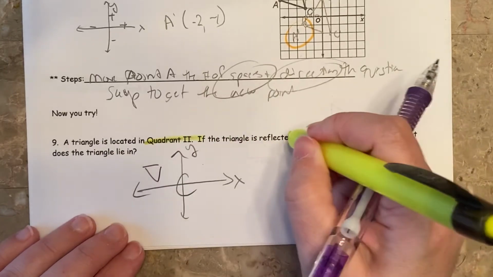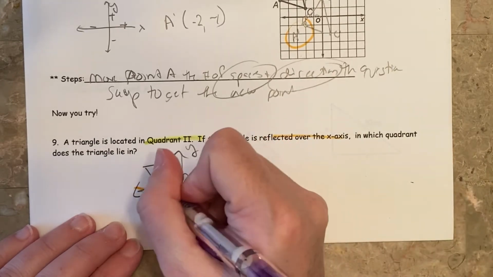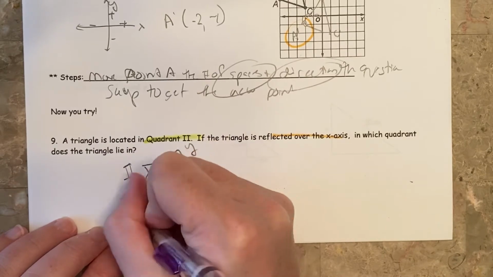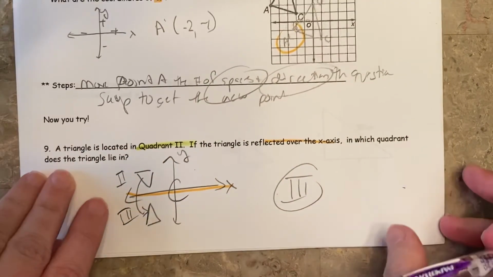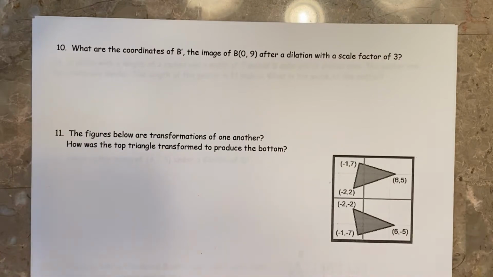Is reflected over the X-axis. So your X-axis you should have known as this one right here. It's going to reflect it down. And now instead of being in quadrant 2, it's going to be in quadrant 3. So you're going to fold it over the horizontal line. So if you said quadrant 3, you got it correct. All right, what are the coordinates of B prime, the image after dilation?